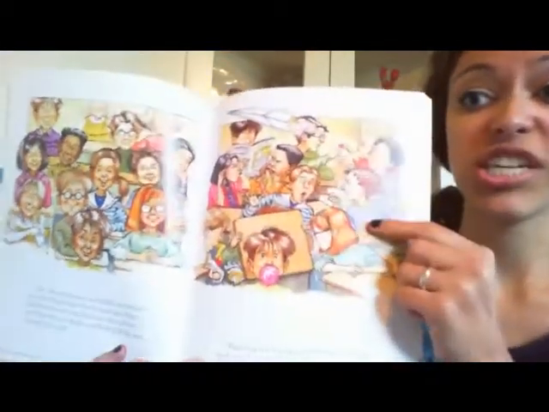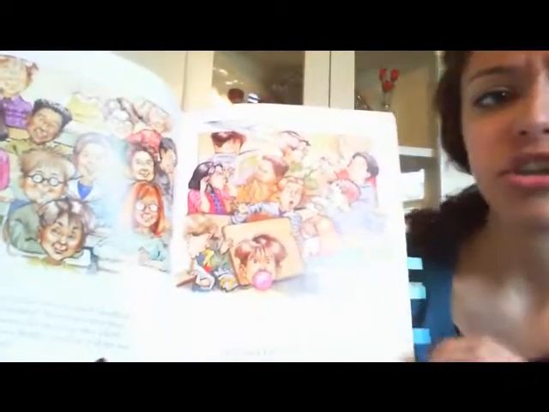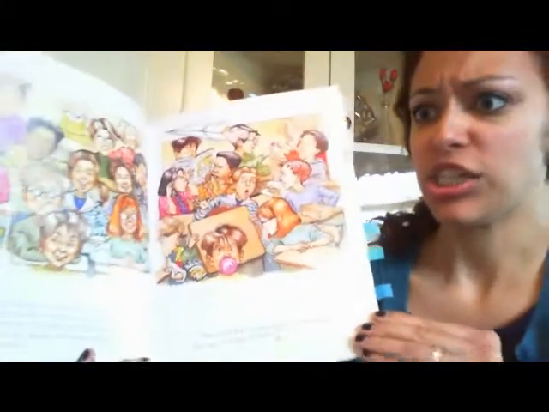And this is what she thinks the friends are going to look like. See, they're all blowing bubbles and pulling each other's hair. That might be scary.